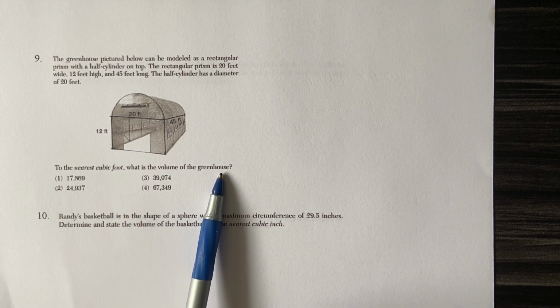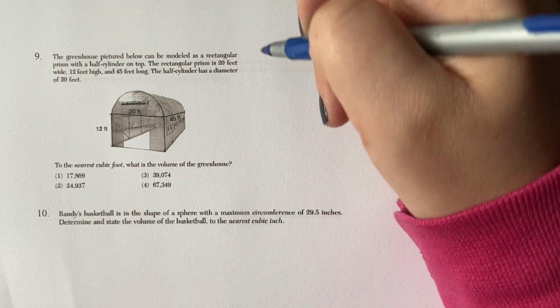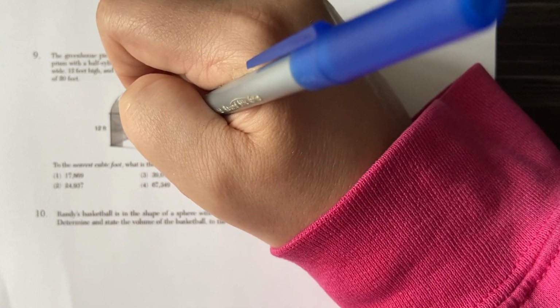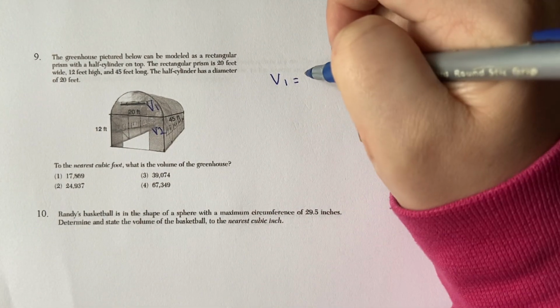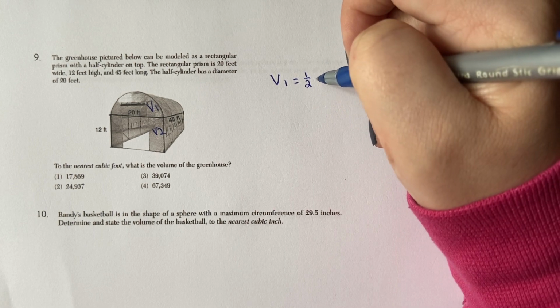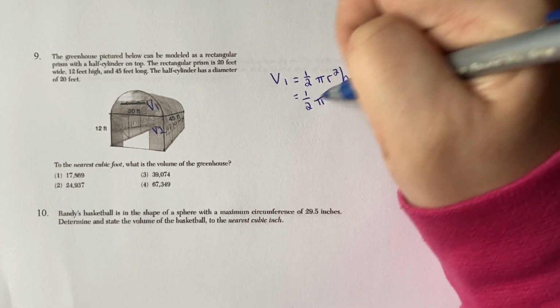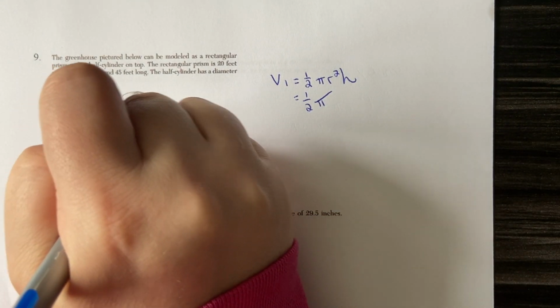Okay, so this is a pretty straightforward volume question. So the first thing, I'm just going to call it V1, V2. So we'll call the top V1, this V2. So the volume for V1 is going to be half of a cylinder, so 1/2 times pi r squared h. So the radius is going to be half of this 20, so it's going to be 10.